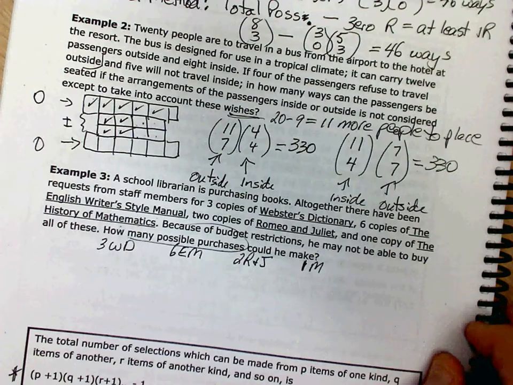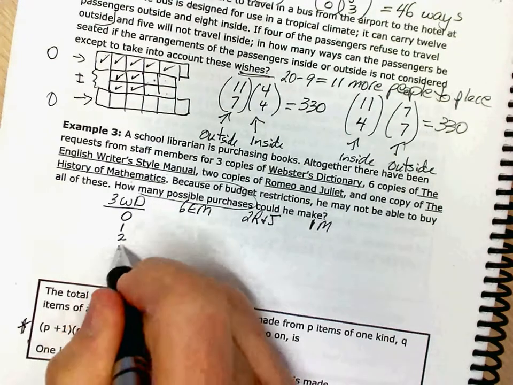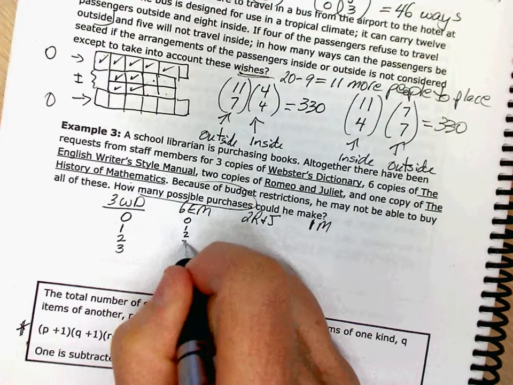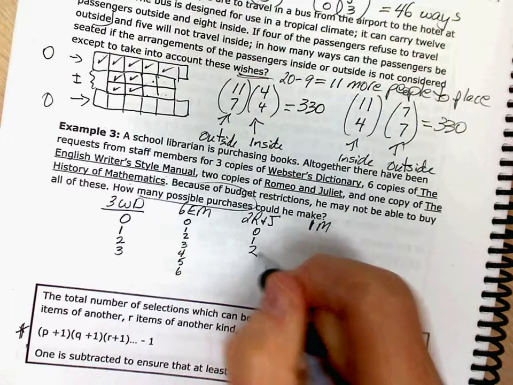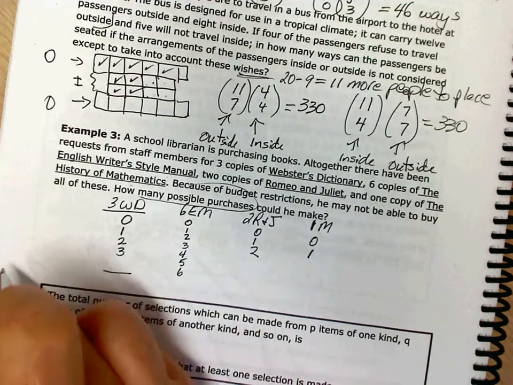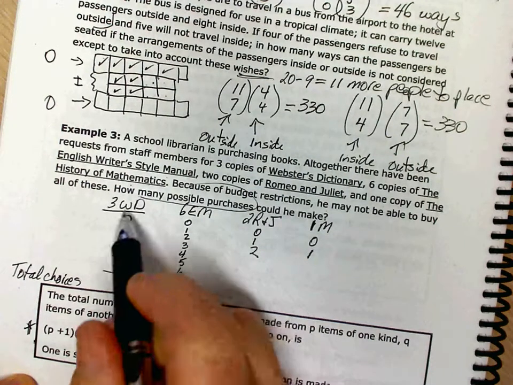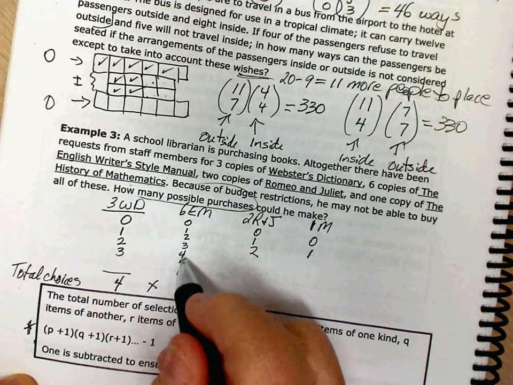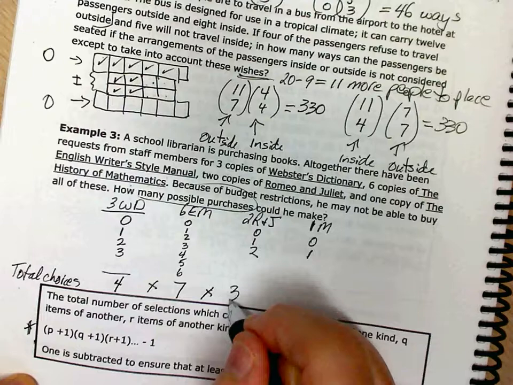Okay. So he could purchase 0 dictionaries, 1 dictionary, 2 dictionaries, or 3 dictionaries, right? He could purchase 0 English manuals, 1 or 2 or 3 or 4 or 5 or 6. He could purchase 0 Romeo and Juliets, 1 Romeo and Juliet, or 2. He could purchase 0 History of Math books or 1. So can you see that the number of choices, total choices here, is 4? Or he could buy any number of these, and notice there's 1, 2, 3, 4, 5, 6, 7 choices, right? Or he could have 3 choices, or he could have 2 choices.